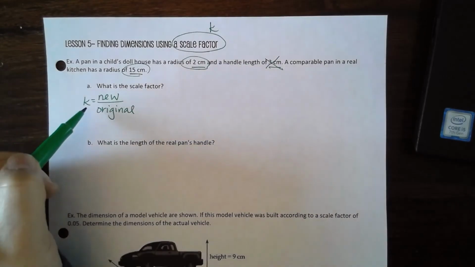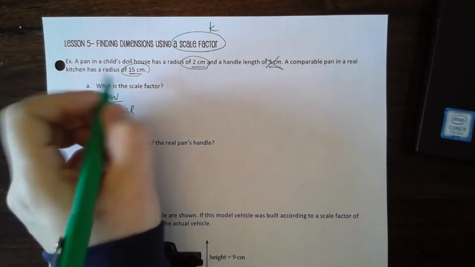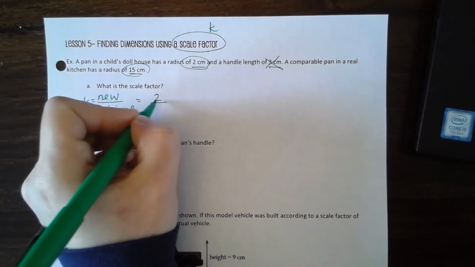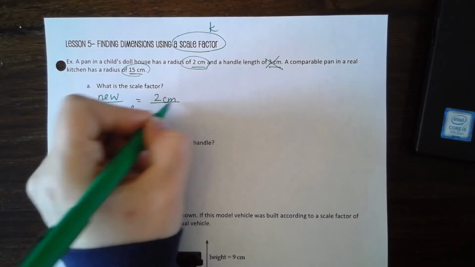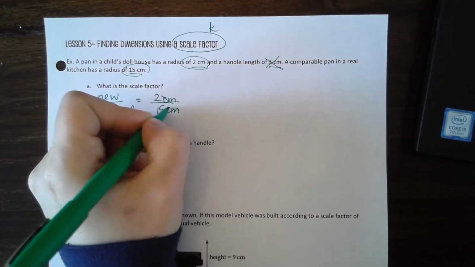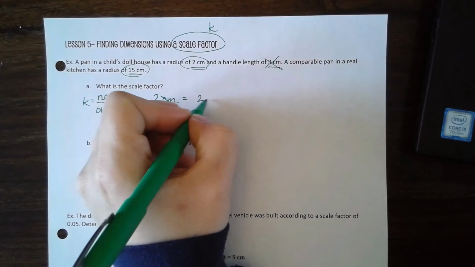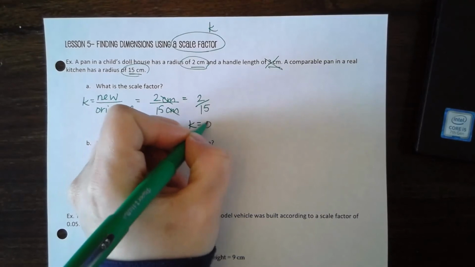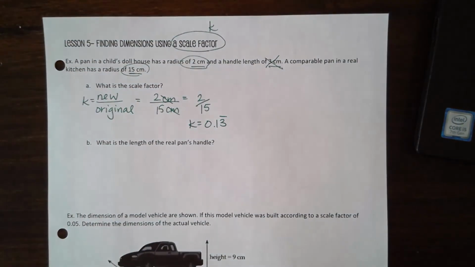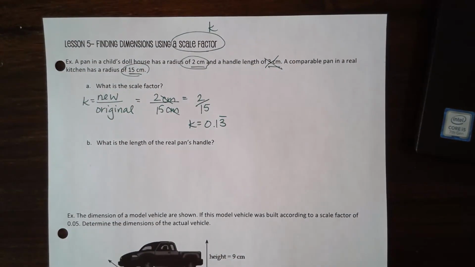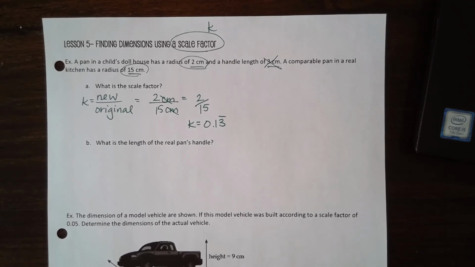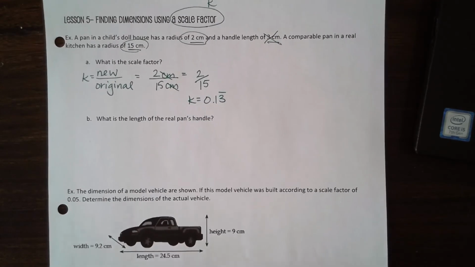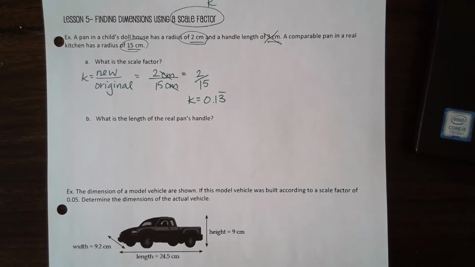So scale factor K is new over original, and that's just going to be 2 centimeters over 15 centimeters. Our units cancel, and we end up with a scale factor of 2/15. You can put that in your calculator and turn that into a decimal if you'd like. You get a repeating decimal, so I find it a little bit tricky to work with. So we're just going to leave it at 2/15.